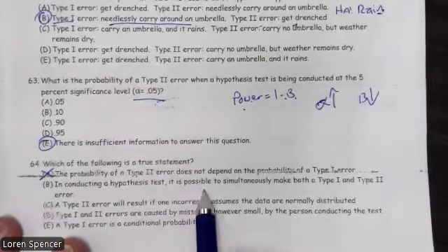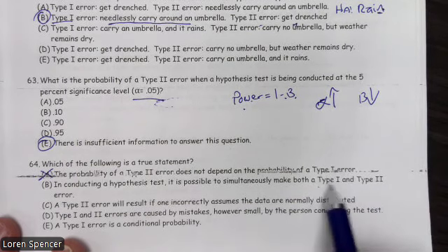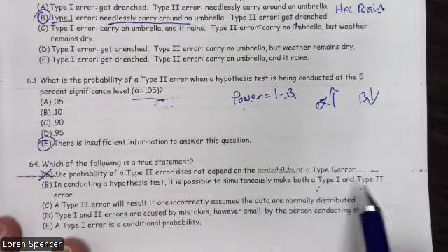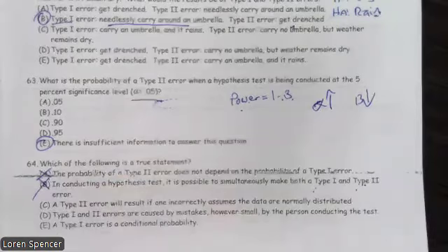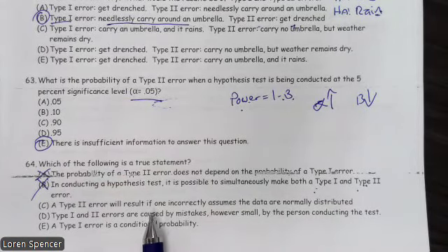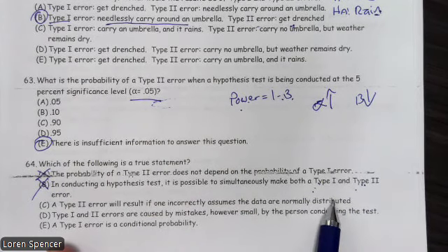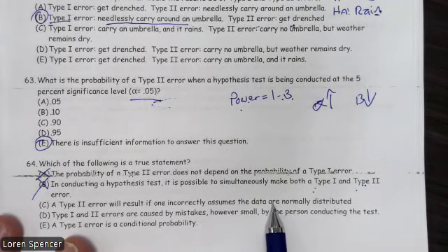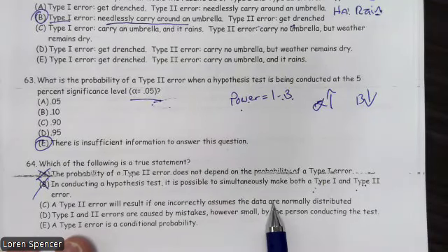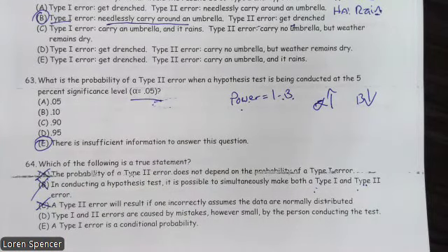In conducting a hypothesis test, it's possible to simultaneously make both. No, you can't, because this is reject and this is fail to reject. If I reject it, I can't make this. If I fail to reject, I can't make this. So I can only do one, and I may not do either. A type 2 error results if one correctly assumes that the data are normally distributed. That has nothing to do with a type 1 or 2 error. Type 1 error is rejecting when I should not have. Type 2 is failing to reject when I should have. So those two are not related to normality.